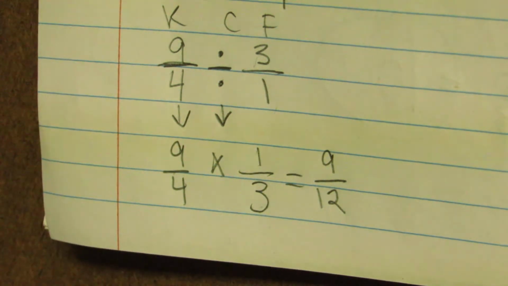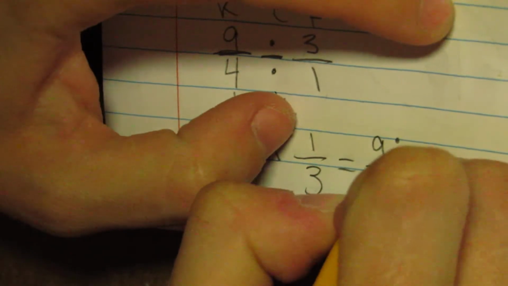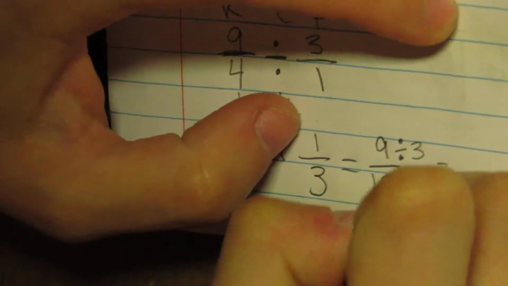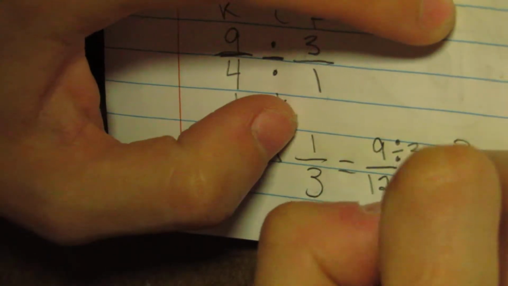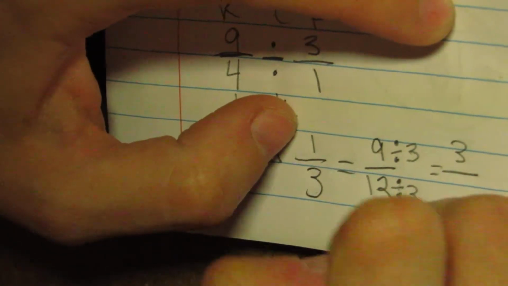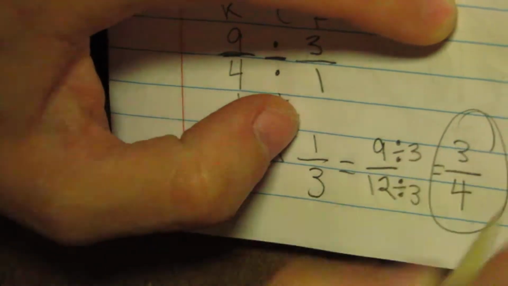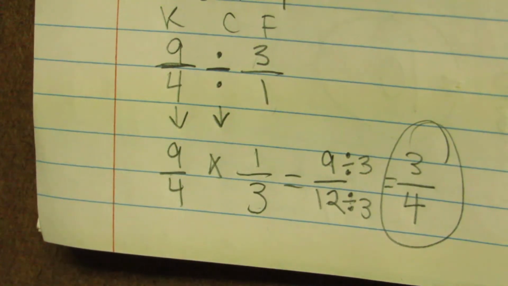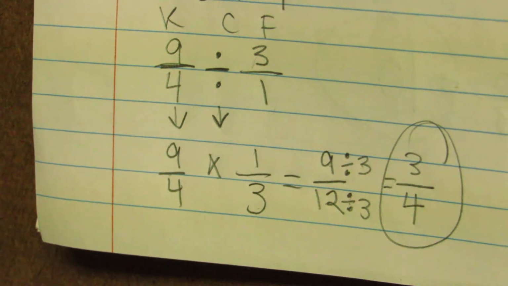So I'm going to pick a number that can be divided into 9 and 12, and I want to pick 3. So 9 divided by 3, and 12 divided by 3. 9 divided by 3 gives me 3. 12 divided by 3 gives me 4. My new number, or my answer, is 3/4. Awesome.